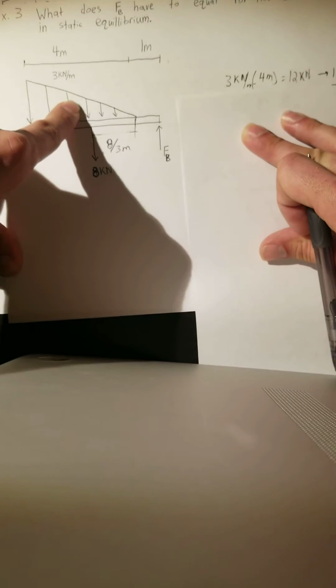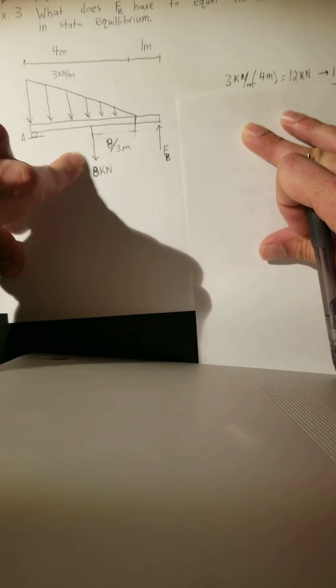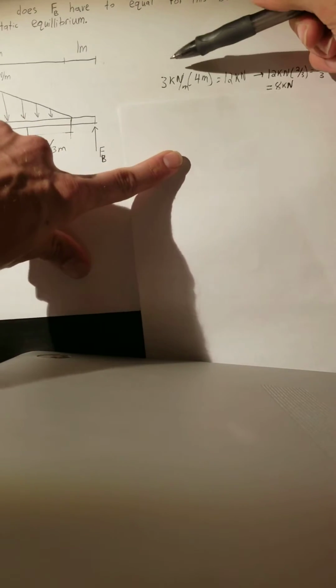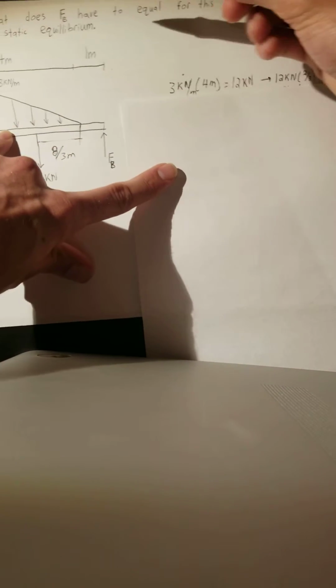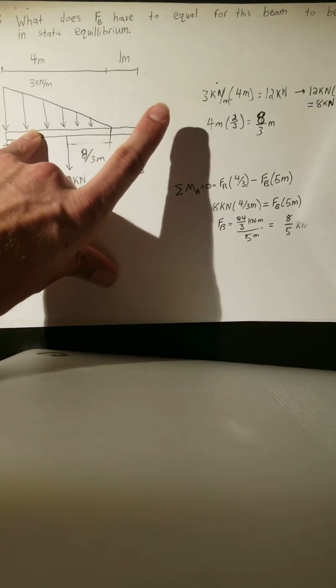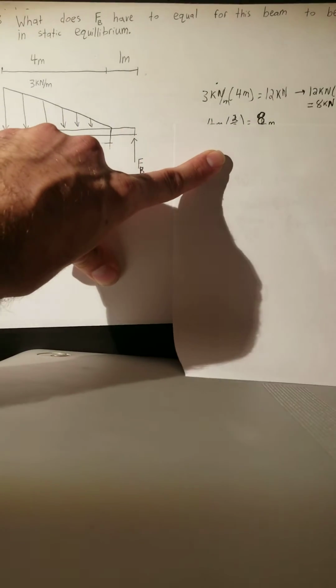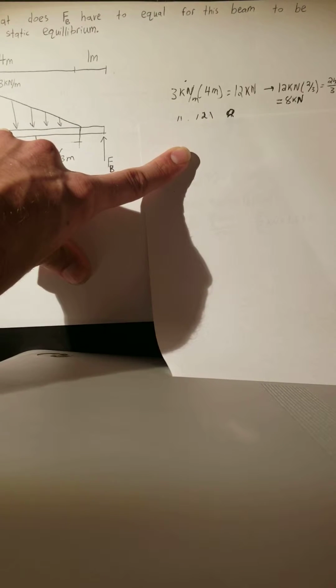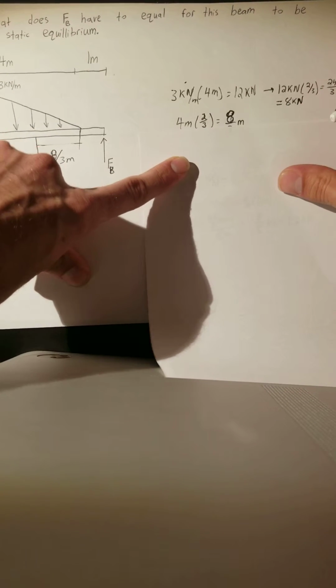And first of all, we're going to find the resultant force right here. So we're going to do the same thing as before on the triangle. We're going to take the 3 kilonewtons per meter and multiply it by the 4 meters over here. So that's going to give us 12. And then once we multiply that 12 by 2/3, we're going to get 24 over 3 kilonewtons, or 8 kilonewtons.